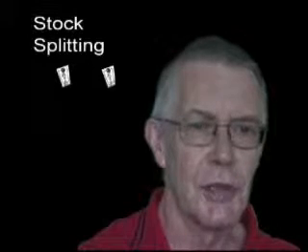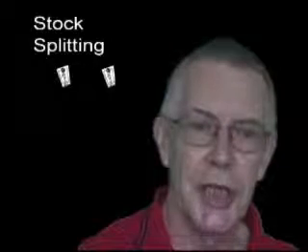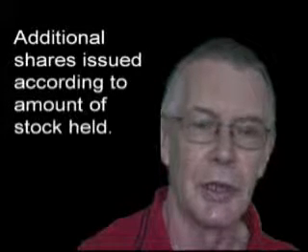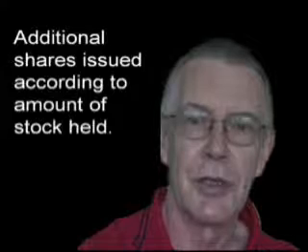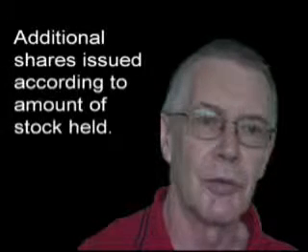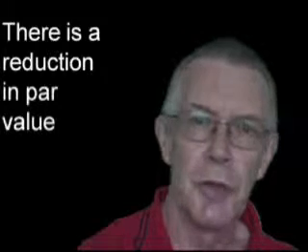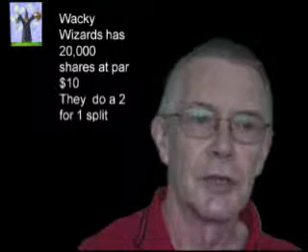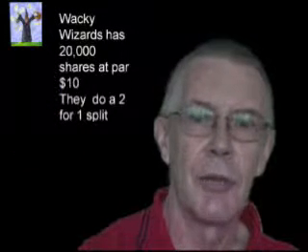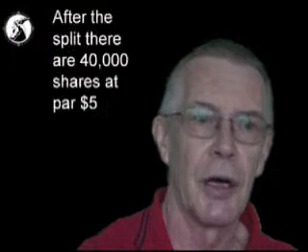Splitting stock is different. Additional shares are issued to the stockholders. The amount is based on the type of split and the amount of shares originally held. The effect will be to reduce the par value of shares. A brief case study will illustrate this. A 2-for-1 split will double the number of shares and will halve their par value.